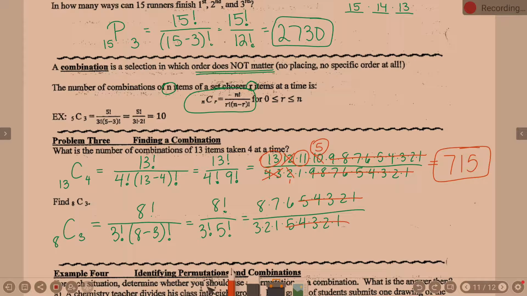Five cancels with 5, 4 with 4, 3 with 3, 2 with 2, 1 with 1. And what else can cancel? 3 and 2 can cancel with 6. What am I left with? 8 times 7, which is?